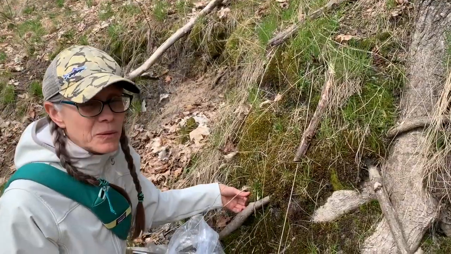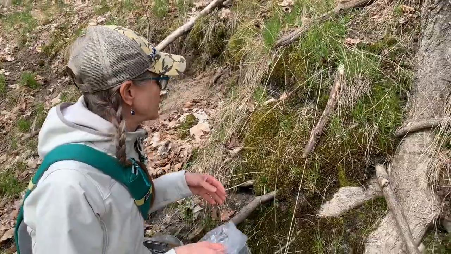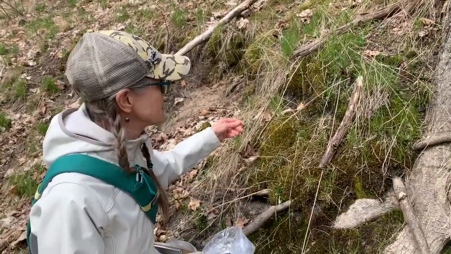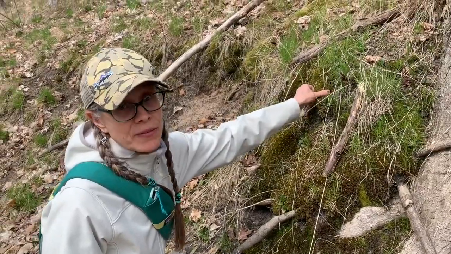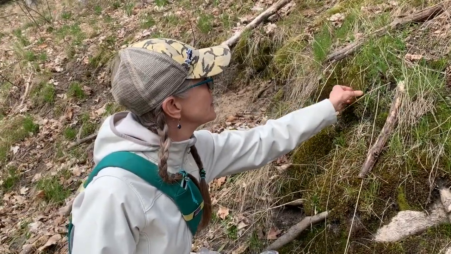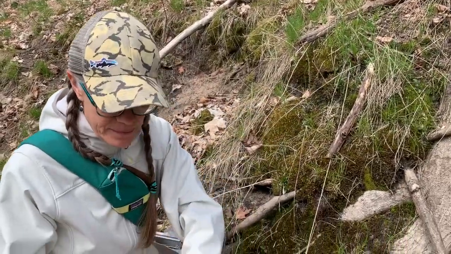And your sample can be wet or dry, it doesn't matter. Those of you that studied the tardigrade know that they will survive in a variety of conditions. They prefer wet, but they'll survive dry conditions too. So we'll just get a couple of small samples of moss here, and I just put those in the bag.